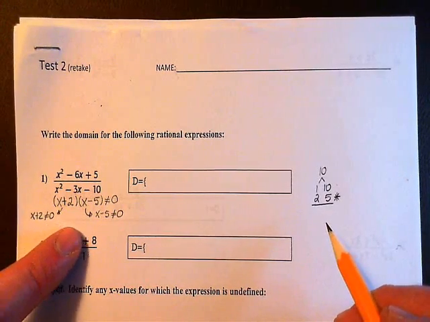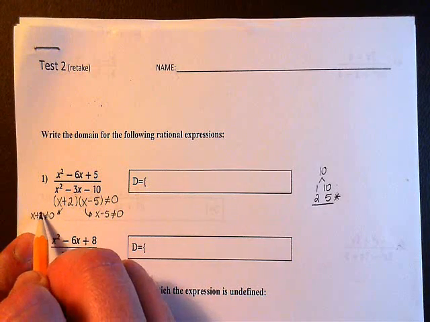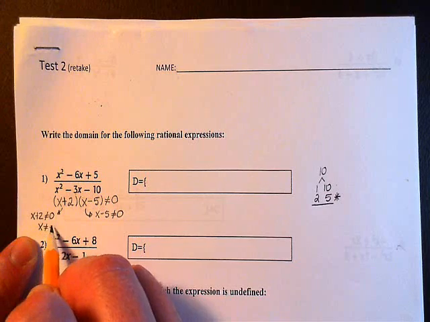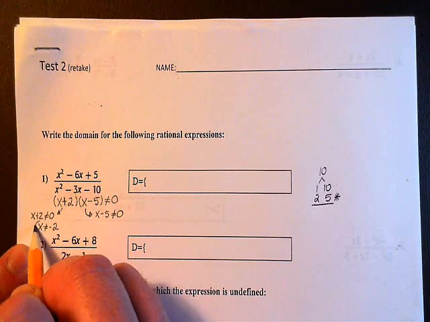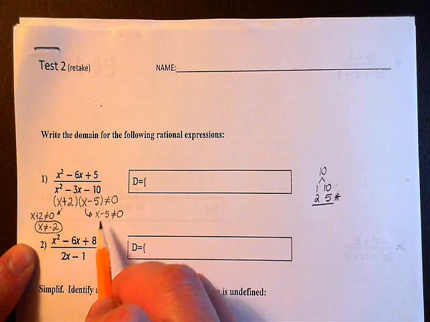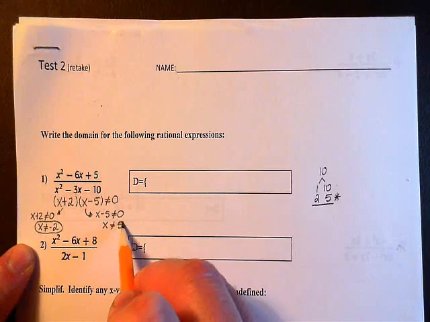Now I need to solve for x. To solve for x, I need to move the 2 to the other side, so the 2 becomes a negative 2. If I do the same thing with the negative 5, it becomes a positive 5.